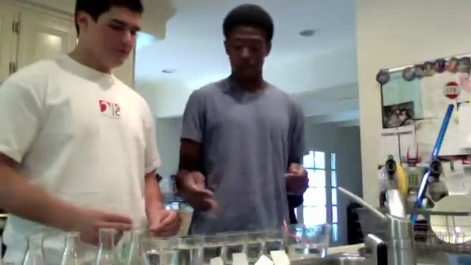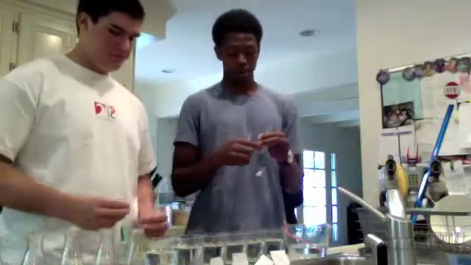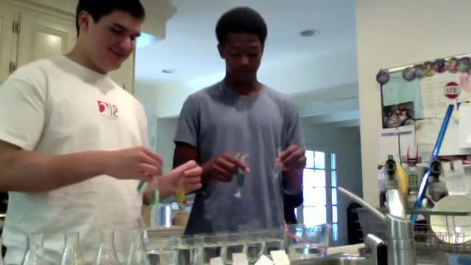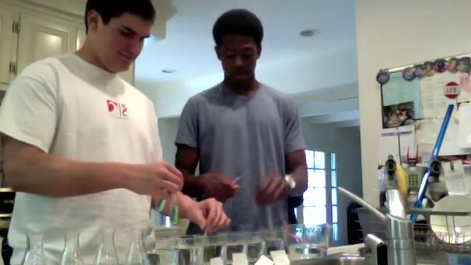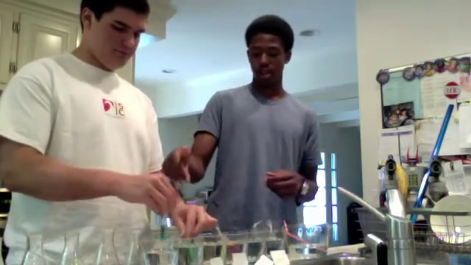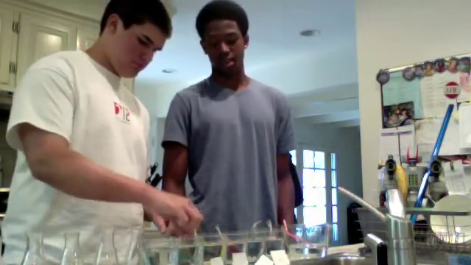After we have marked all the beakers with which molar solution is inside of them, we will carefully place all of them at the same time into their respective beakers: water, 0.2, 0.4, 0.6, 0.8, and 1.0 molar solution. Now they sit for 30 minutes and we wait.